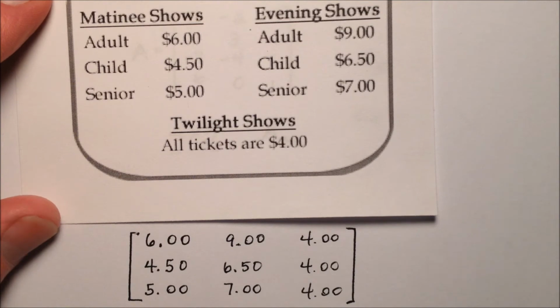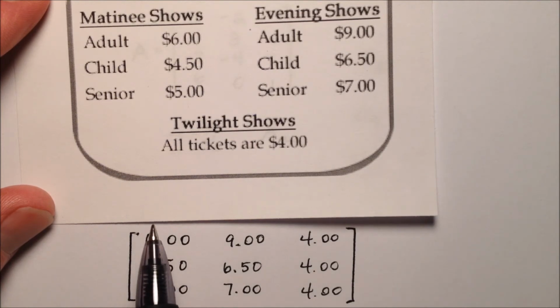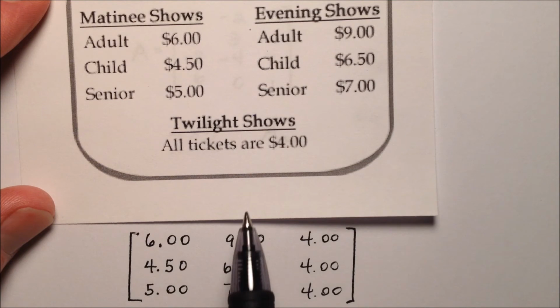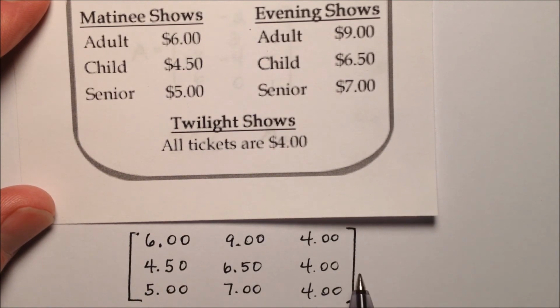It looks like the columns are going to be the different times of the day the shows occur, and the rows are going to be the different prices for the adult, child, and senior. So my first column will be the matinee shows, the second column will be my evening shows, and the final column are my twilight shows. While the first row is my adult prices, the second row the child prices, and the third row will be my senior prices. Notice the twilight shows are all $4, so the adult, the child, the senior, all $4.